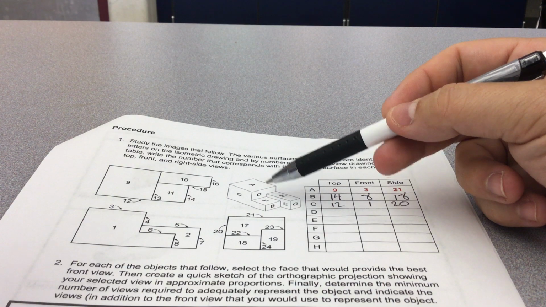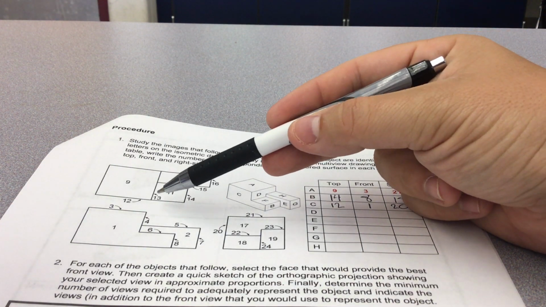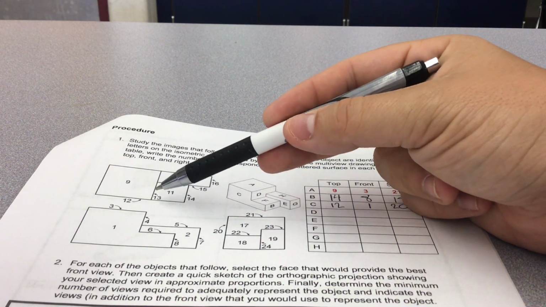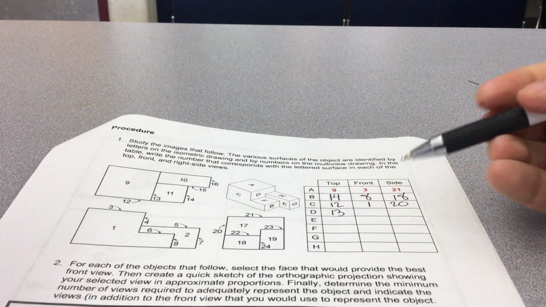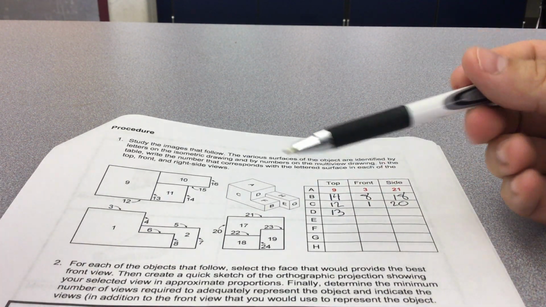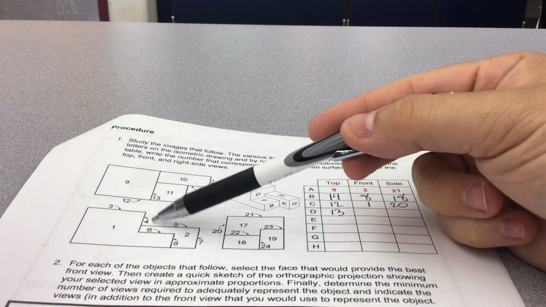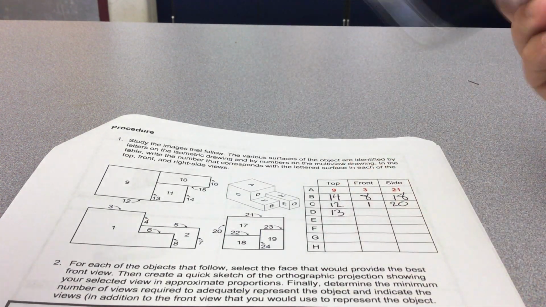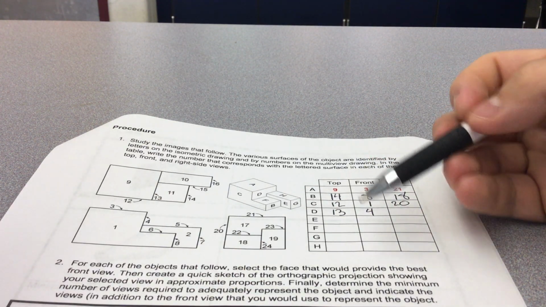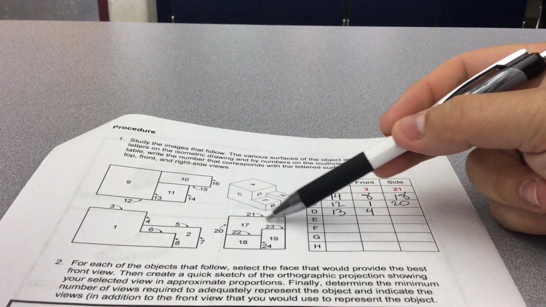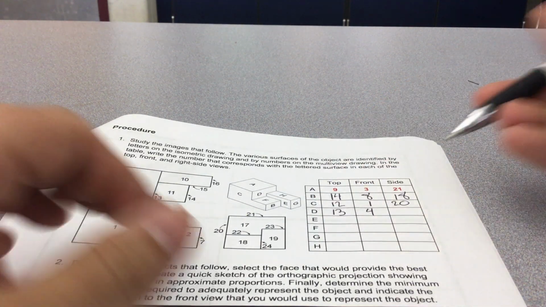Okay, and on our top view, number 13 is pointing at that surface. On our front view, this surface here is getting pointed at by number 4. And then our side view over here, that shape right in here is number 17.